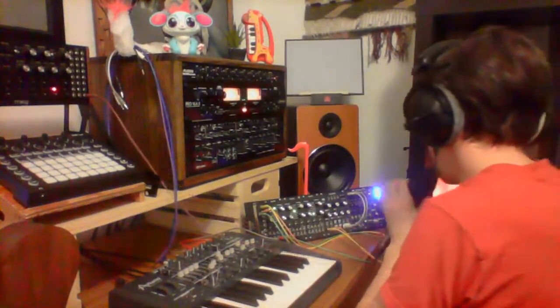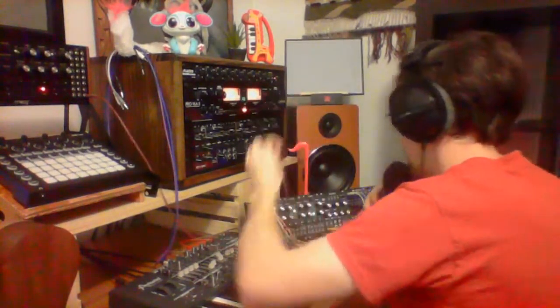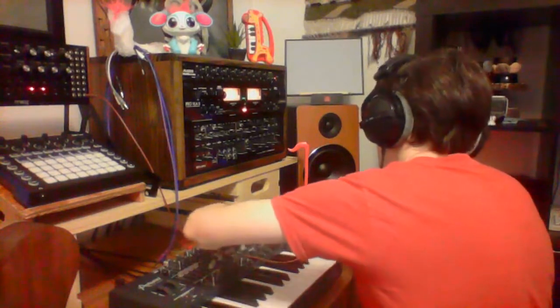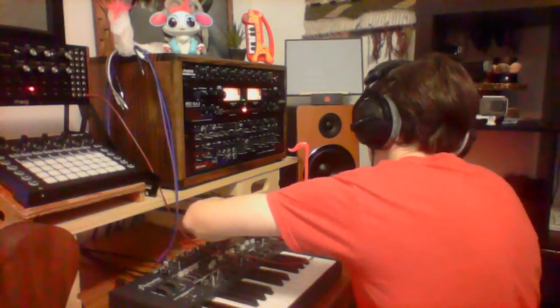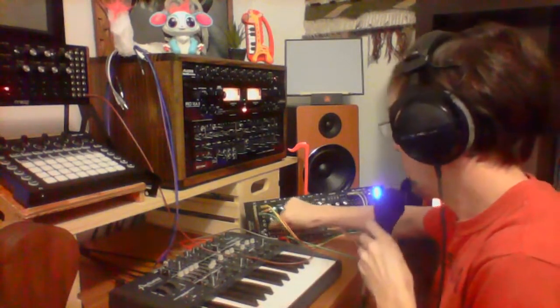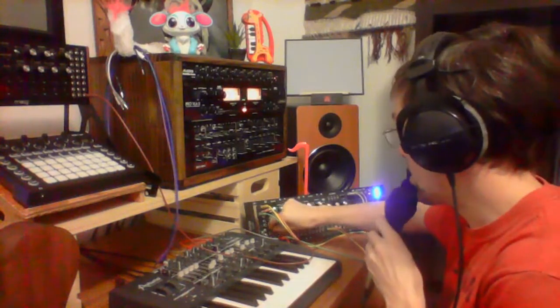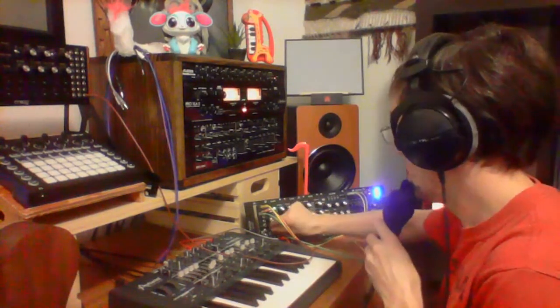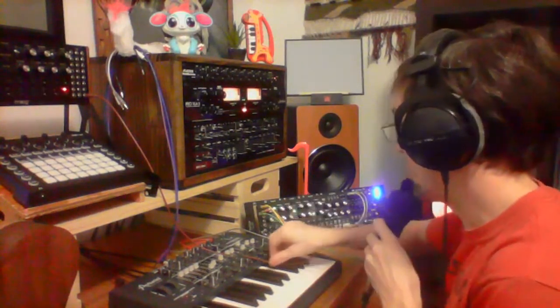Let's take pitch out into the timbre knob on the Plaits, because that is the pulse width for the square, and we'll turn up the attenuverter all the way so that we get the effect from it.